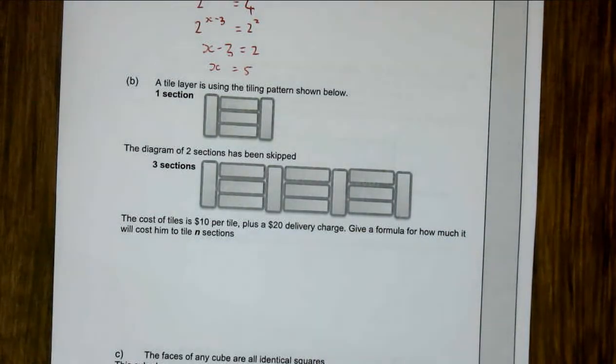Okay. Question 2b. Jordan, you're down, buffoon. Oh.